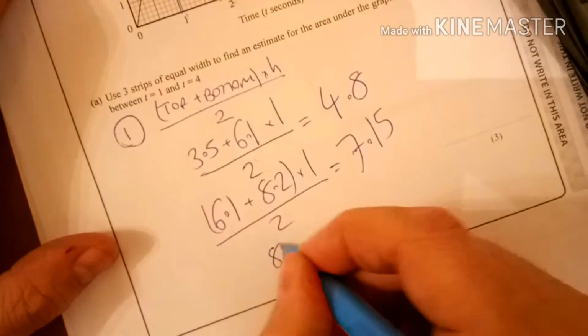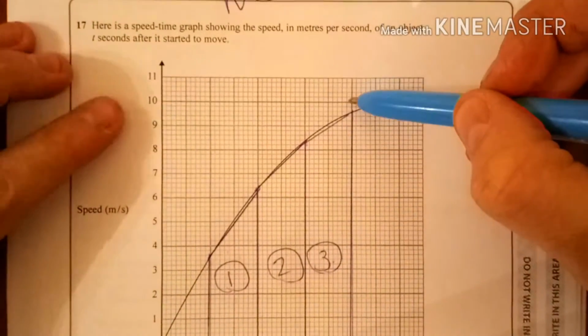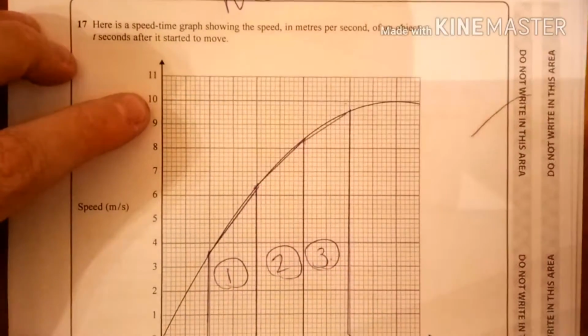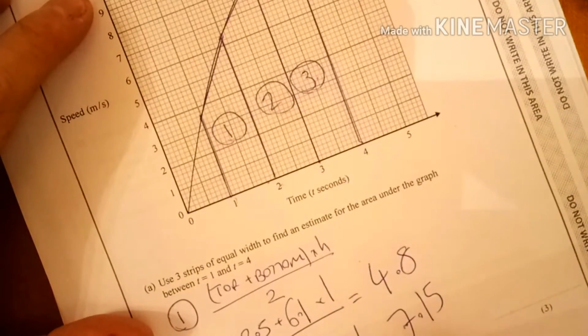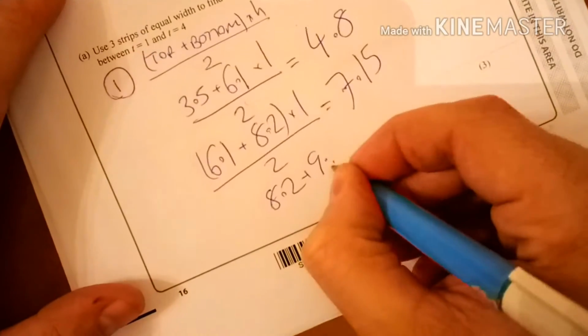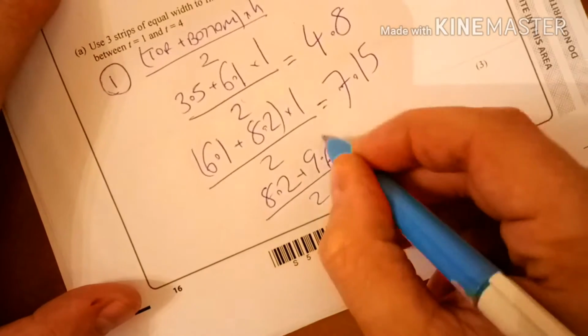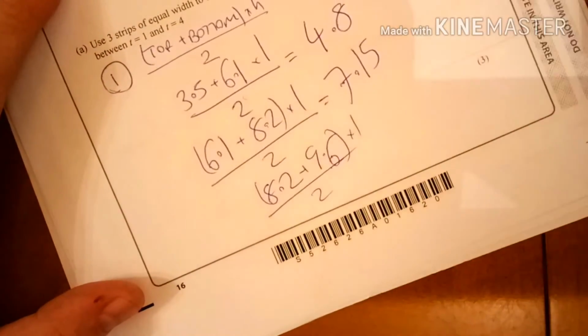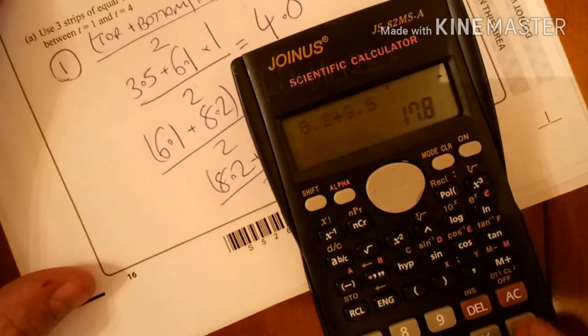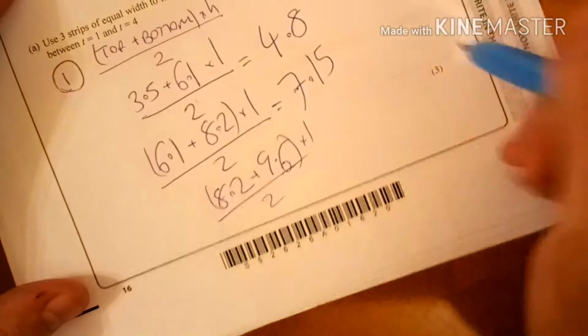Okay, my last one, height will be 8.2, is that one there? Okay, my second point, if you go up and you go across, that's 9.6. Sorry, times by 1 divided by 2. Let's do this. 8.2 plus 9.6 divided by 2, 8.9.